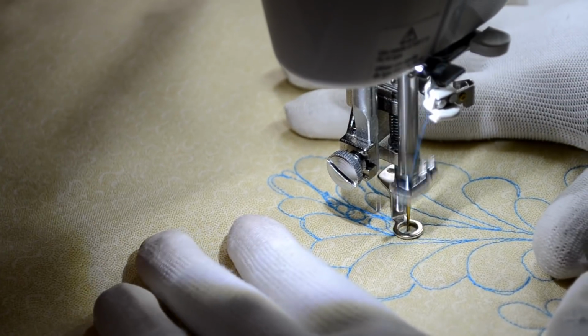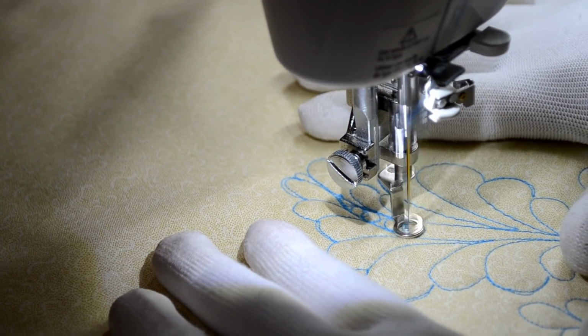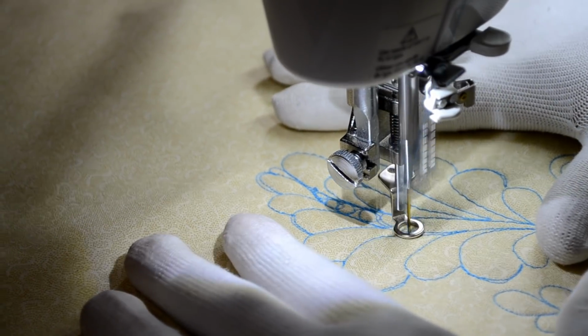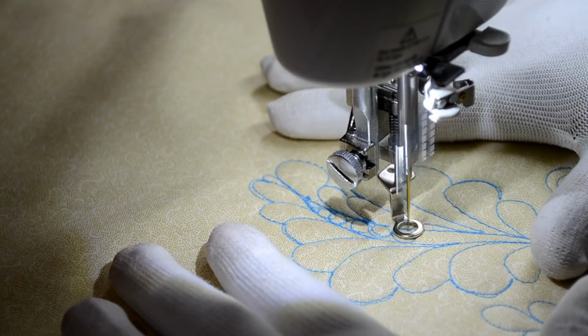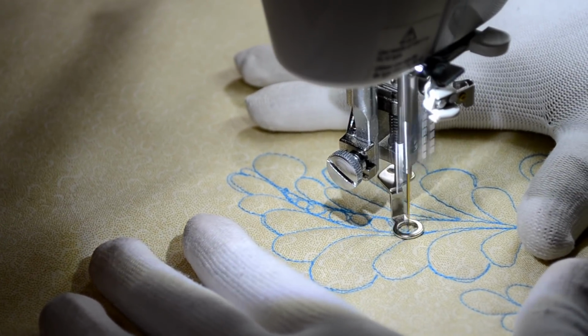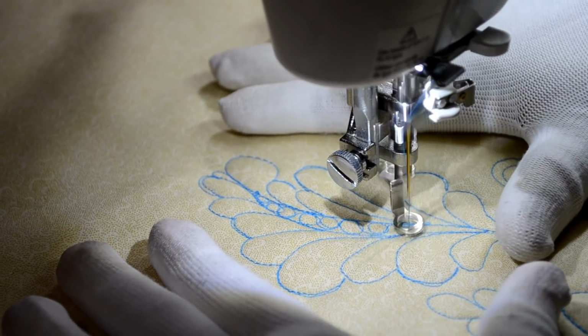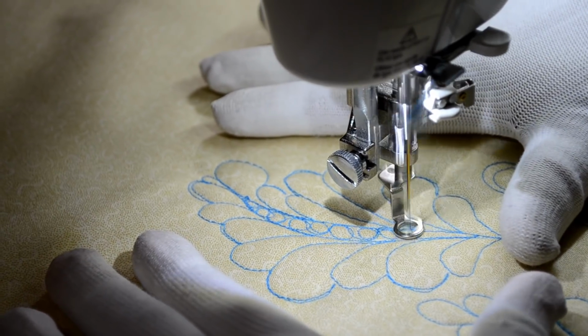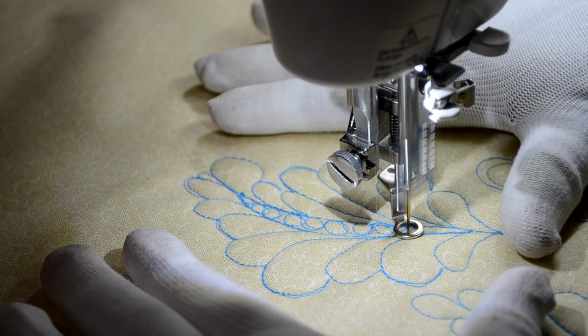We could do loops, we could do a fishbone design, we could do a series of scallops, we could do just straight lines. The list goes on and on of what you can do in here.